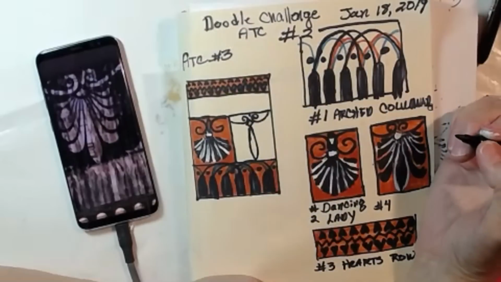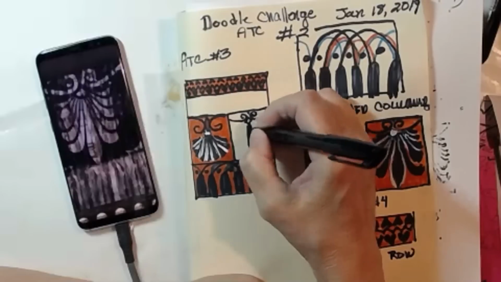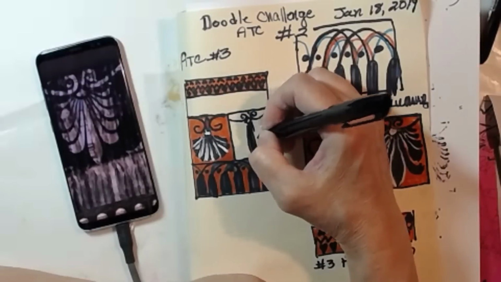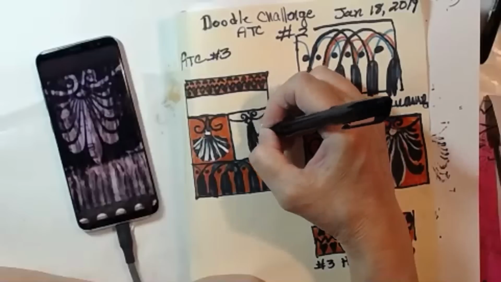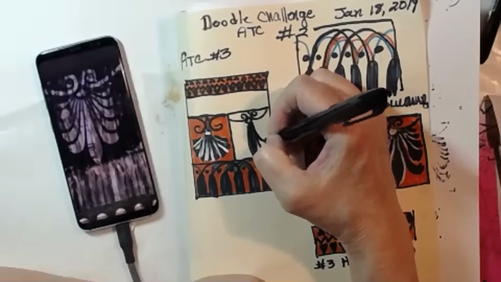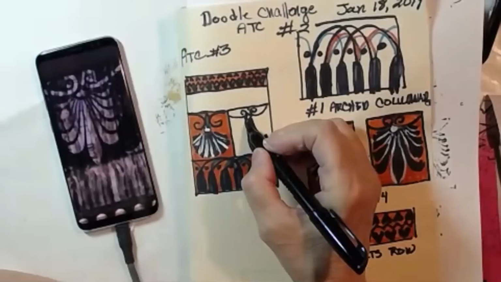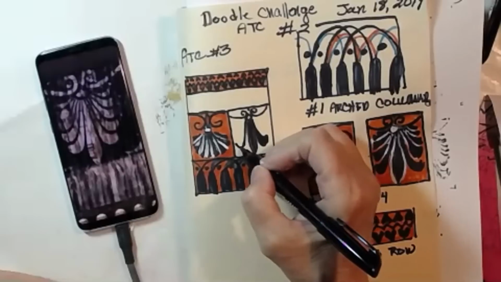And so I shade it in. Yeah. And this one will come this way, like that. And this one will come this way like this.